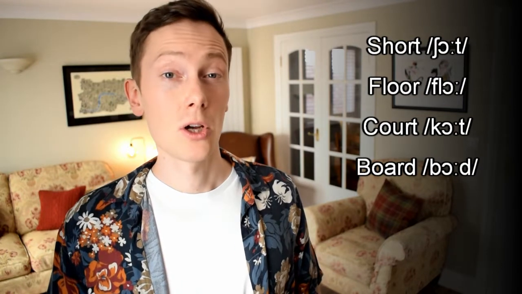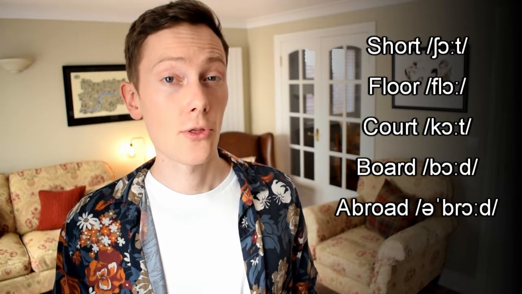The "or" sound is produced with the back of the tongue raised slightly and the lips rounded. Or, walk. Other examples include short, floor, court, board, abroad, thought.